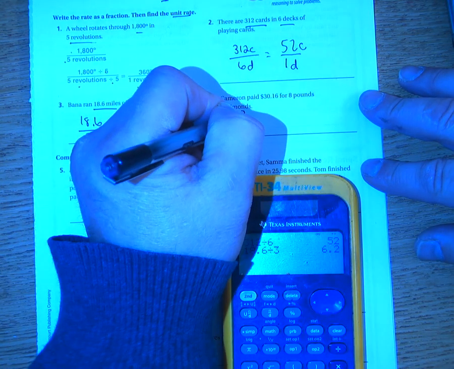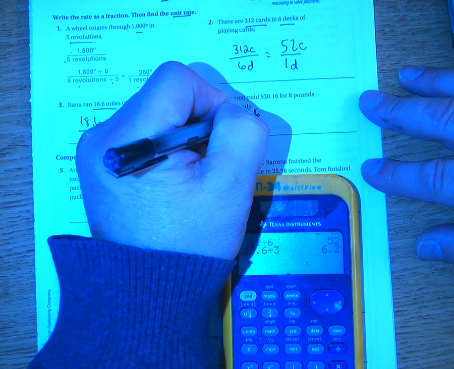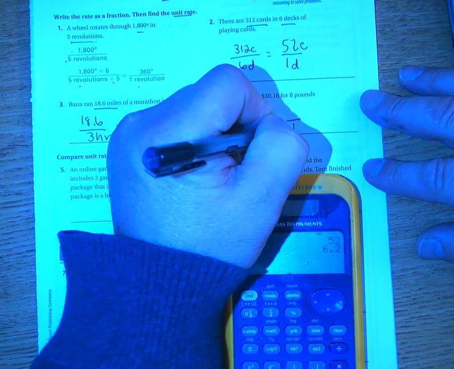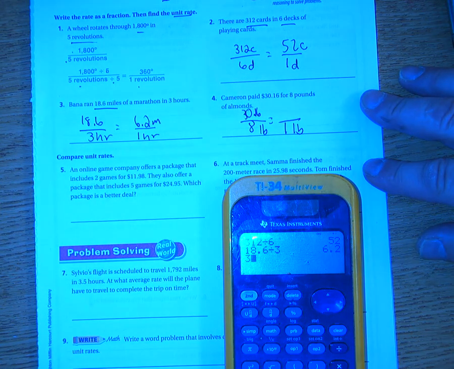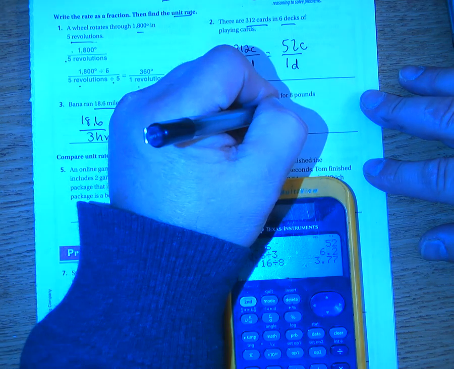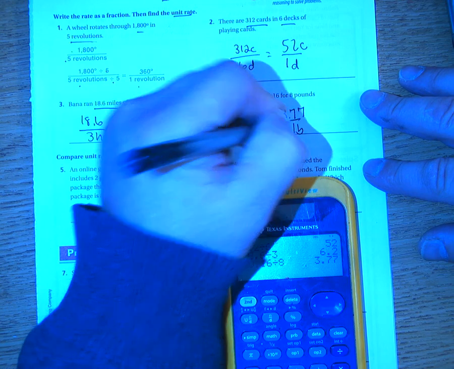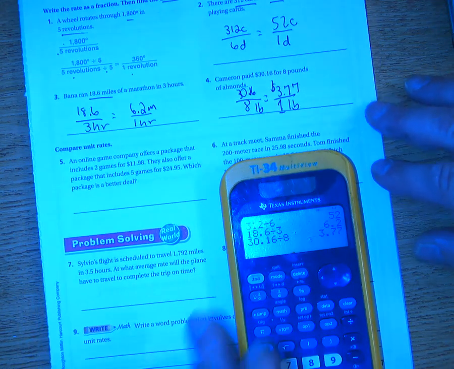Cameron paid $30.16 for 8 pounds. We want to know how much for 1 pound. So I think 30.16, I divide it by 8. And I find that it was $3.77 for 1 pound. That's the unit rate.